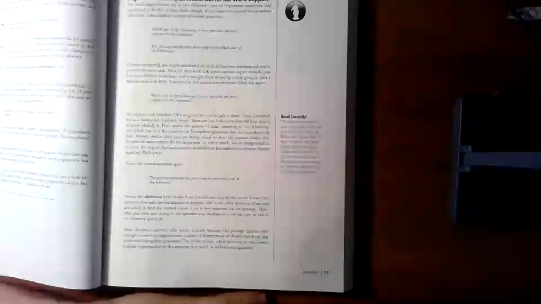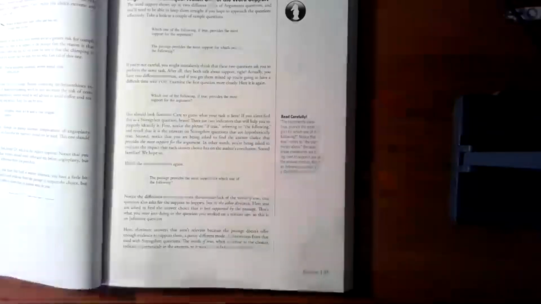Here's the second question. The passage provides the most support for which of the following? Notice the difference here. Aside from the obvious lack of the words if true, this question also asks for the support to happen, but in the other direction. Here you're asked to find the answer choice that is best supported by the passage. So this is an inference question.